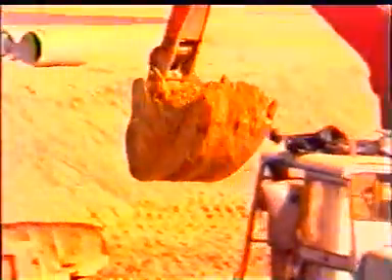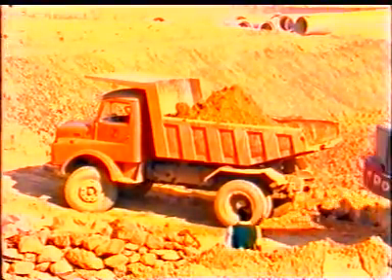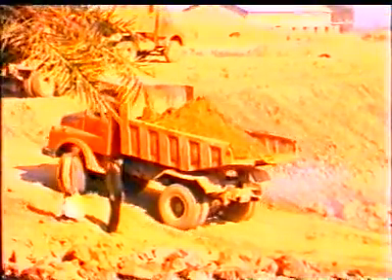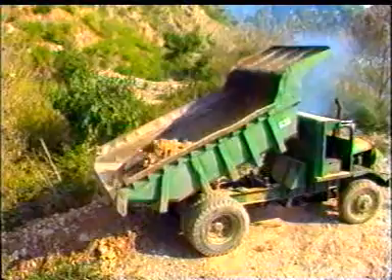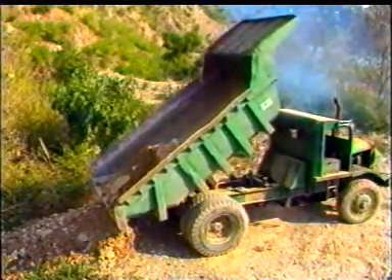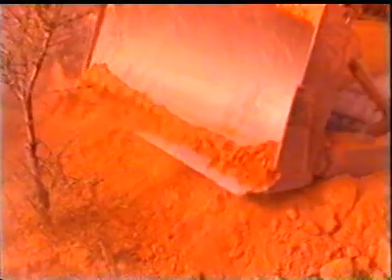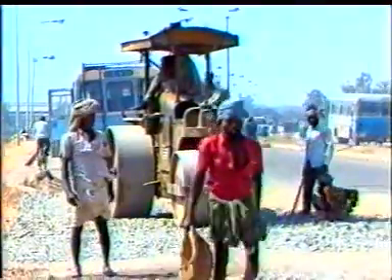The excavated soil is loaded into the dumper, transportation for carrying the excavated material, dumping the soil, spreading the dumped soil, and compacting of earth by roller.